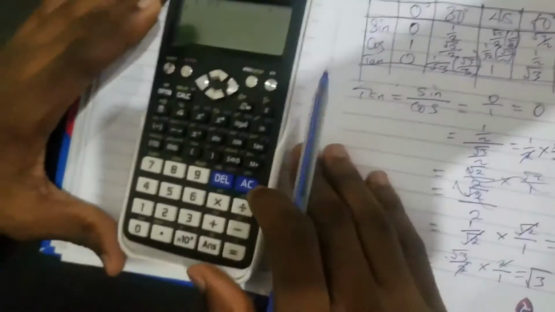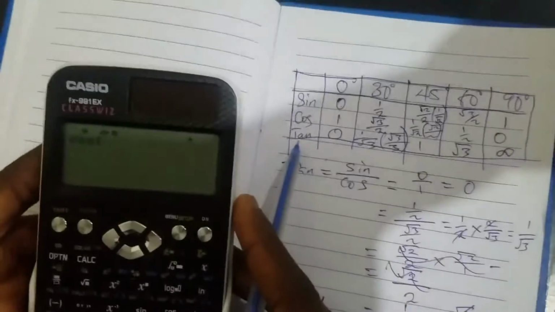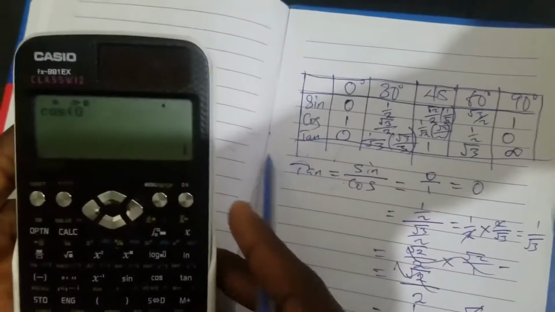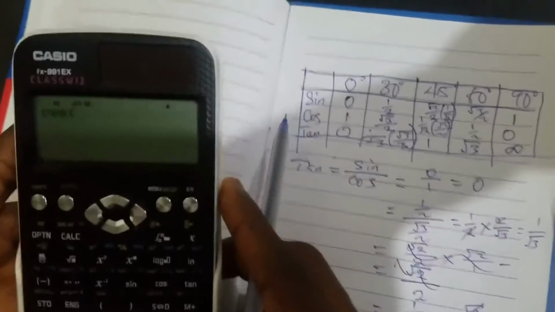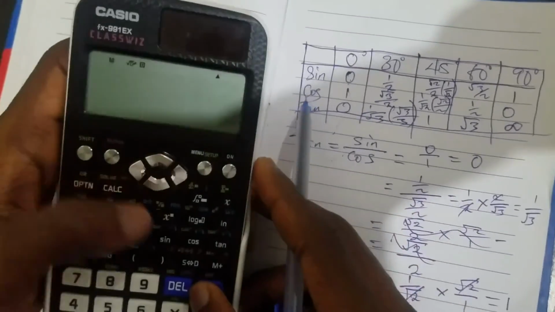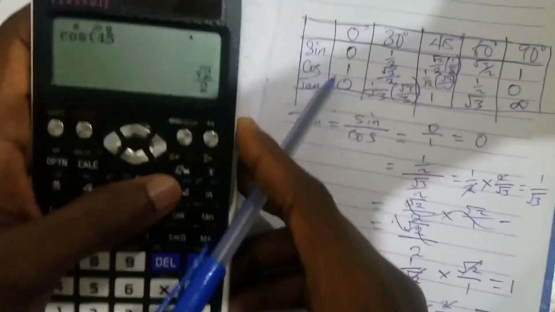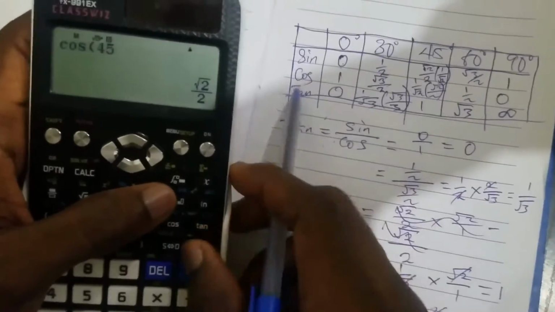And for the confirmation check for cos, we have cos 0 is equal to 1, so that's correct. Cos 30 is equal to root 3 over 2, that's what we have there. And cos 45 is equal to root 2 over 2.